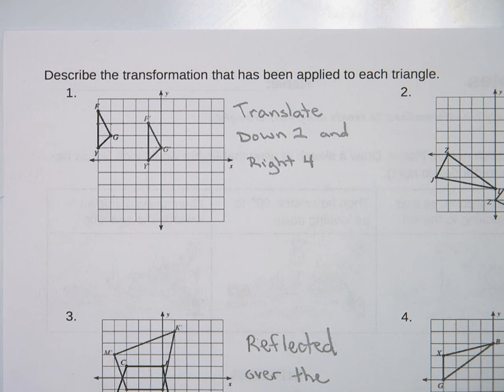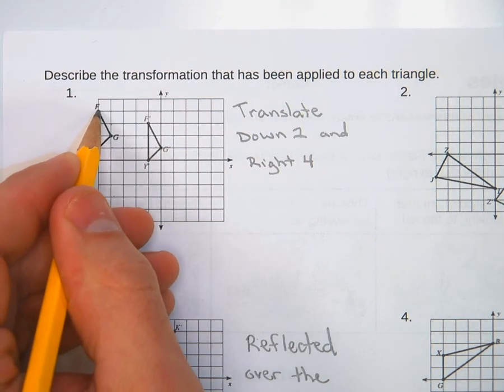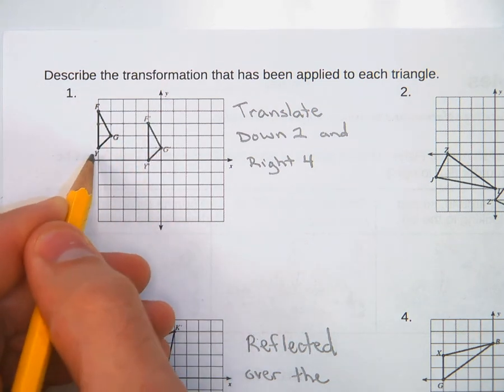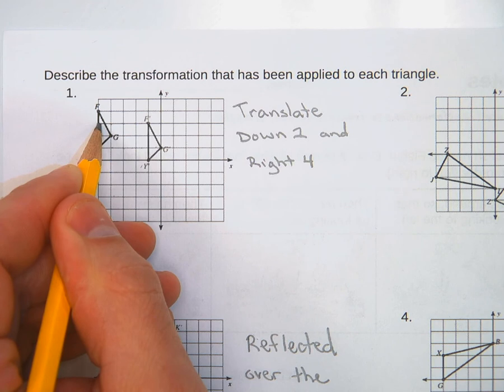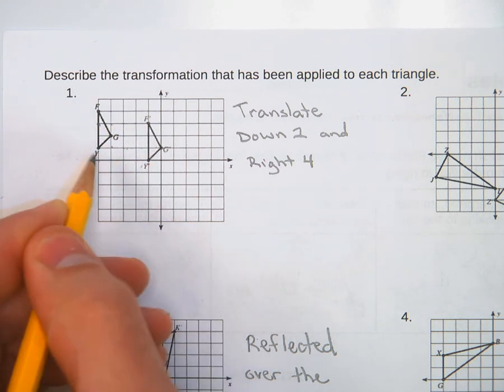All right, so this first one was definitely a translation. If you look at it, every one of these points moves from F to F prime, G to G prime, Y to Y prime by going down 1 and over 1, 2, 3, 4. Down 1 over 1, 2, 3, 4. Down 1 over 1, 2, 3, 4.